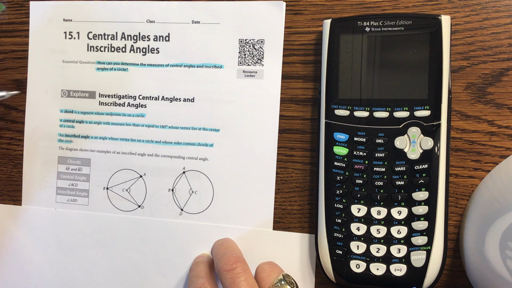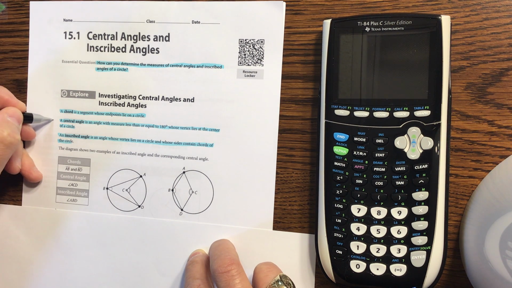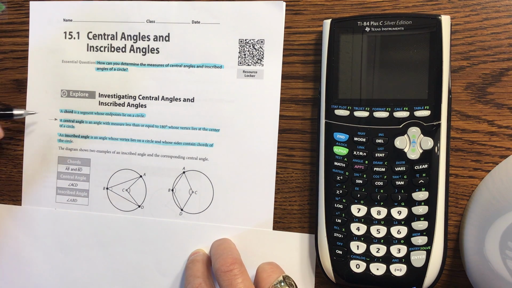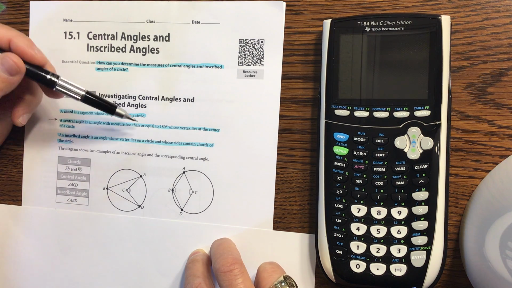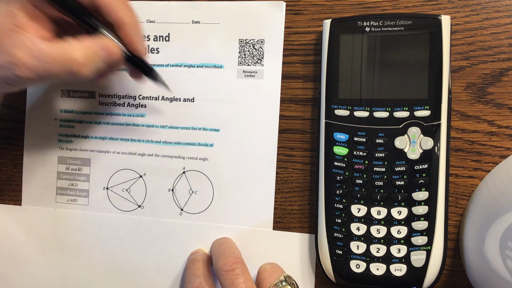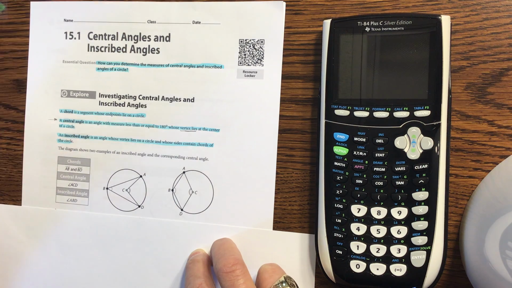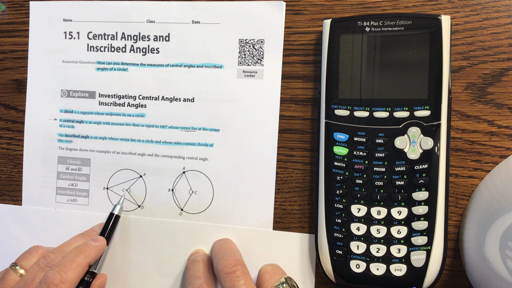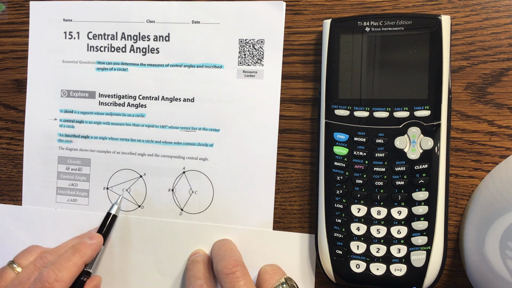All right, the next one is the central angle. The reason I'm pointing that out is because you've got to know what the central angle is. Once again, it's an angle that has a measure that is less than or equal to 180 degrees. And the key here is whose vertex lies at the center of a circle. So if you look at our diagram here, this is the center of our circle, and the central angle has its vertex at the center of the circle.